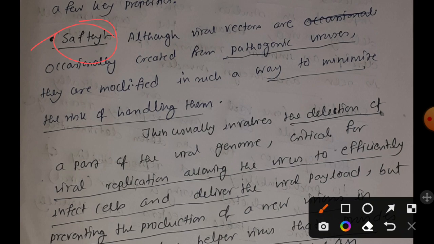As the name suggests, a viral vector may be harmful, and in most cases we develop a viral vector from a pathogenic virus. So we have to keep in mind very carefully that the viral vector will be developed in such a way that there is minimal risk in the handling of those vectors. And how can this be accomplished?